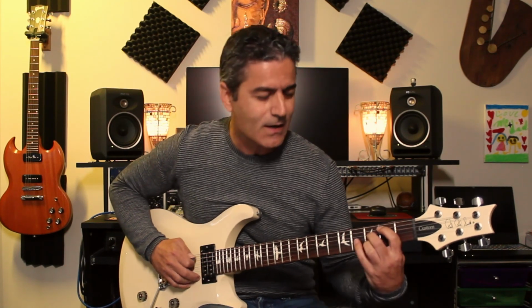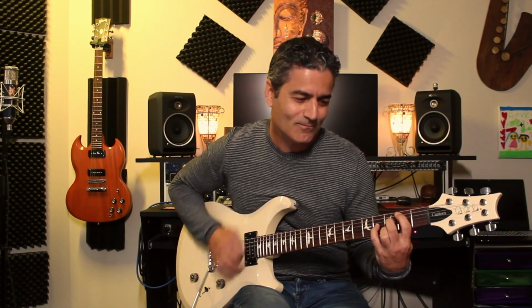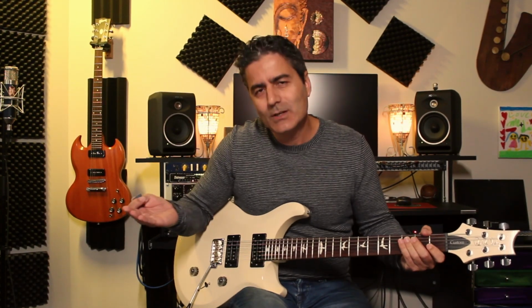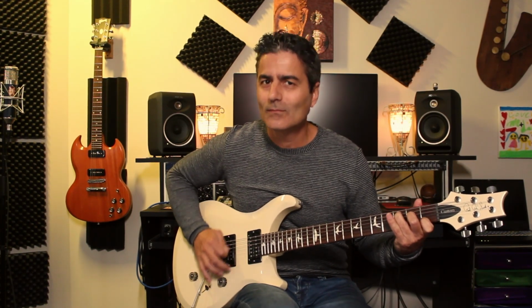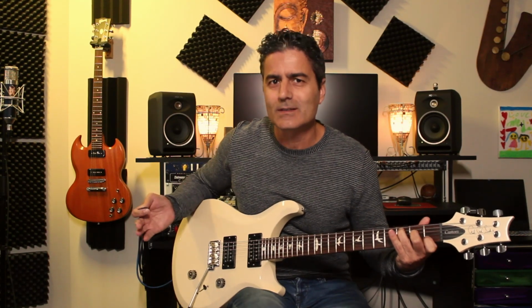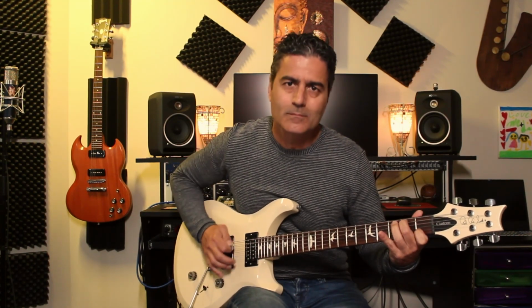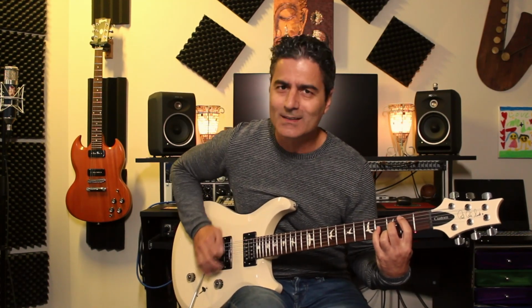B diminished, okay? So we have this diminished situation, which again, usually I use it like this. This is how I use it to be diminished. When I'm in the key of A minor, this is the way that I use it. It's nice, it resolves really nicely. You've probably heard this in a million songs. In passing. That's the B diminished though. Okay, we're not gonna worry about that.